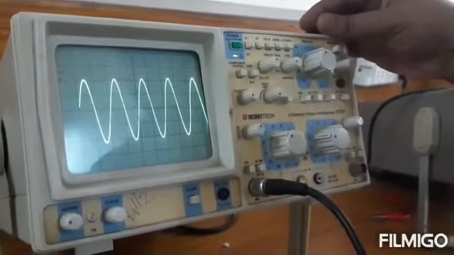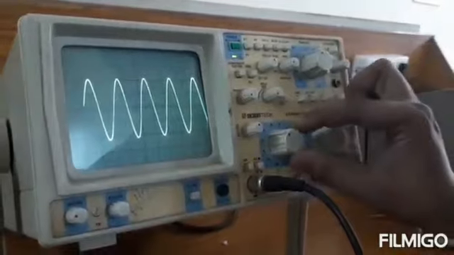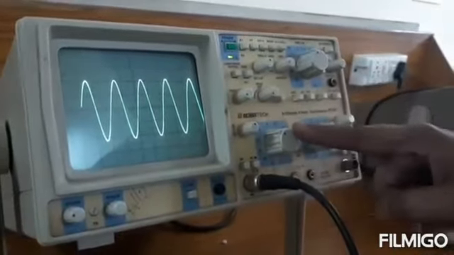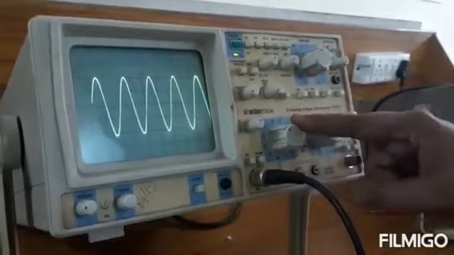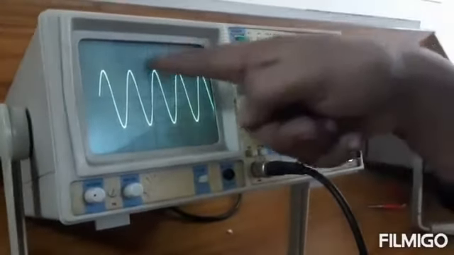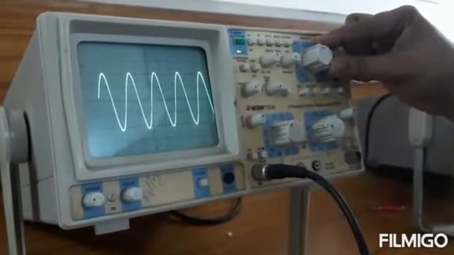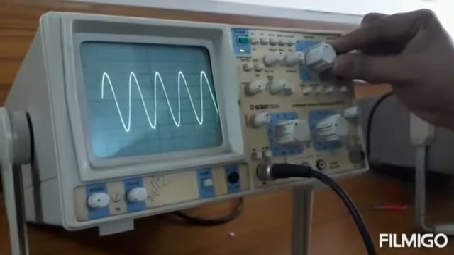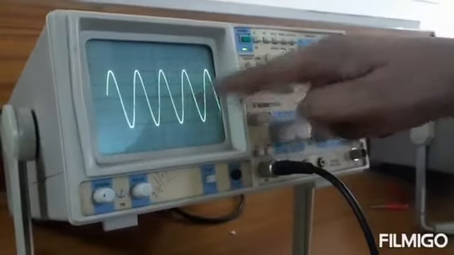This range can also be calculated with the help of the knobs provided here. This knob is used to find the voltage range, which is shown on the y-axis, and this particular knob is used to find the frequency range, which is shown on the x-axis, right?